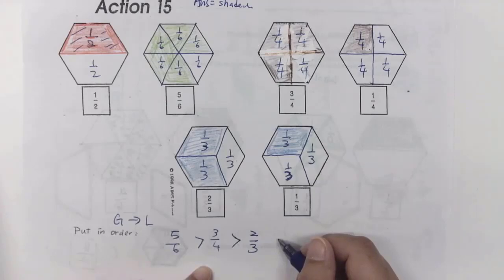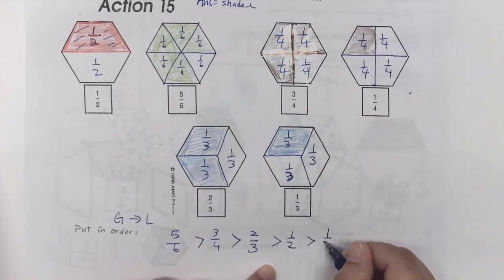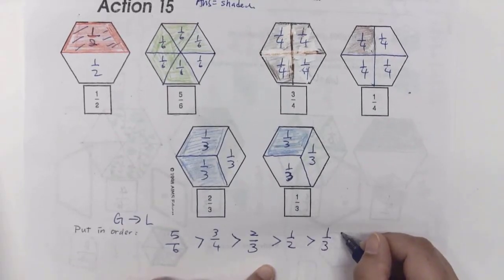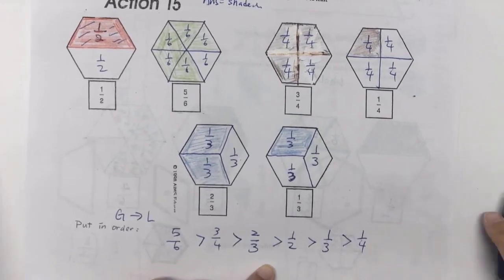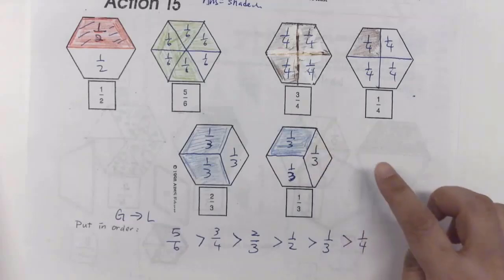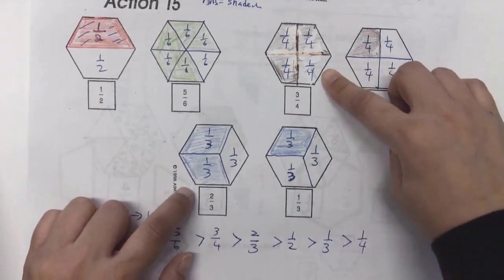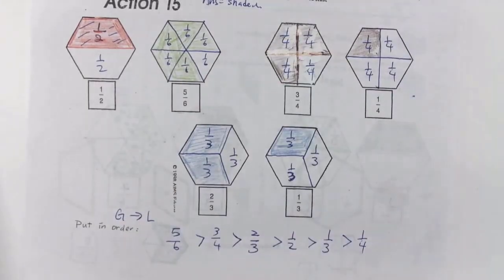And then what? We've already used 3/4. Oh, okay. So half. 1/2. Okay. And then 1/3. And 1/4. Okay, which one is kind of difficult to tell? Like they're kind of similar, close. Is that one that they're pretty close? 2/3 and 3/4. So these two, sometimes it's hard to tell.